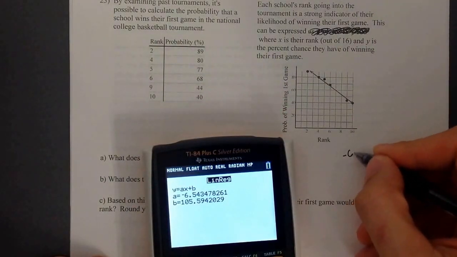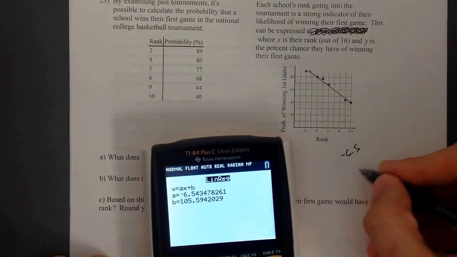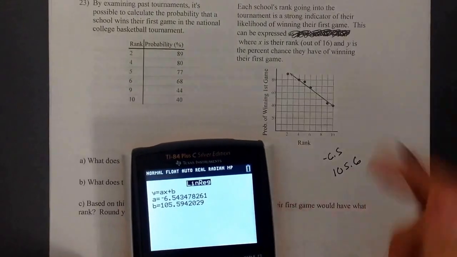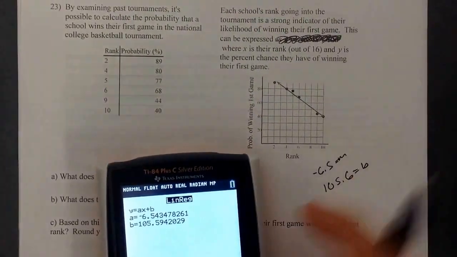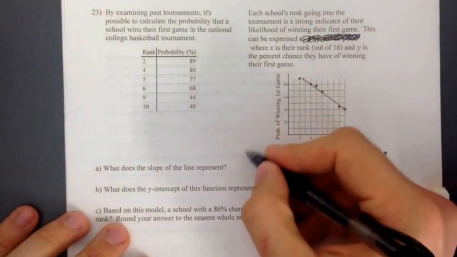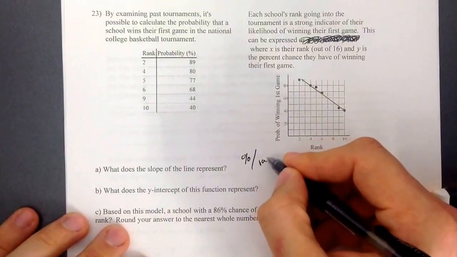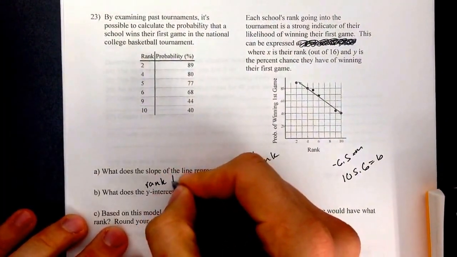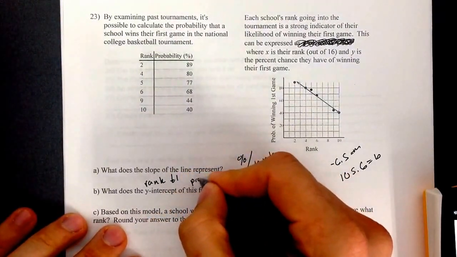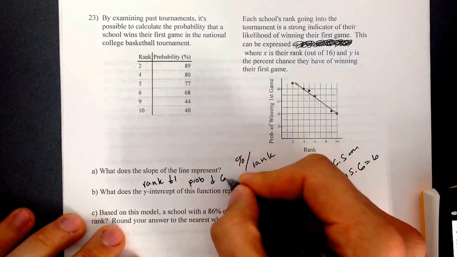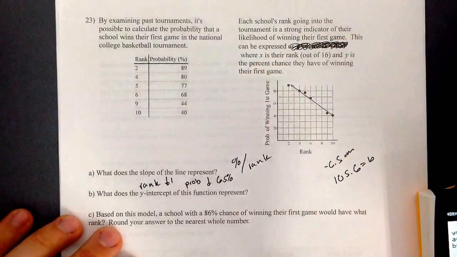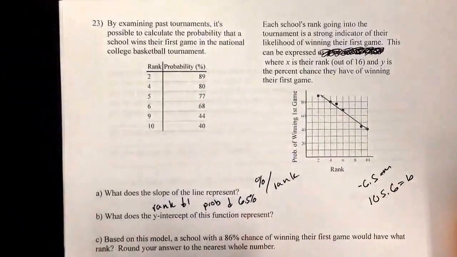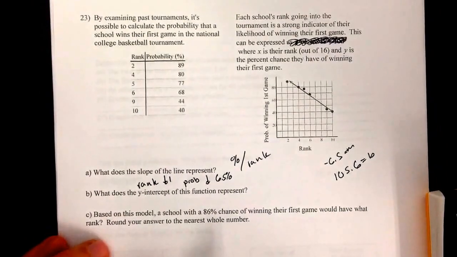So I've got negative 6.5 and 105.6. That's my M value. This is my B value. Let's talk about it. Now, this is our probability, and this is our rank. What's the slope of the line represent? For every rank you drop, your probability drops by 6.5%. So if you're rank 6 versus rank 5, you have 6.5% less of a chance to go on to that second round, according to the data.